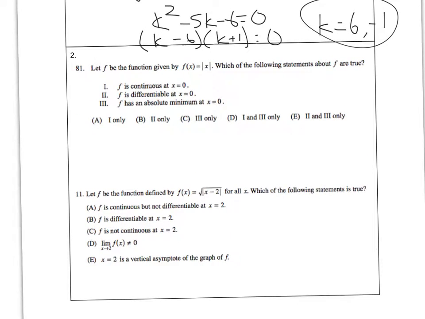Let f be the function given by that. Which of the following statements about f are true? f is continuous at 0. Well, absolute value of x looks like this. So most, oops, I missed a little bit, but whatever. So yes, continuous. Differentiable? Heck no. Absolute minimum. Don't know what that means, but I think it has a really low point there, so sounds good. 1 and 3. Beautiful. I do know what absolute minimum means.